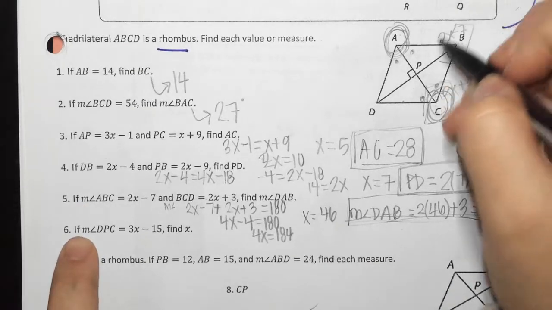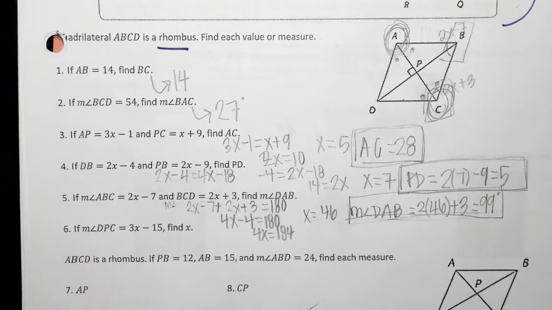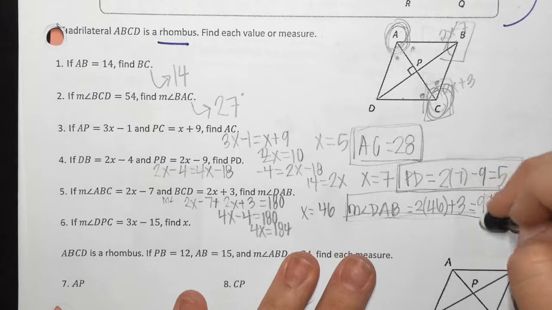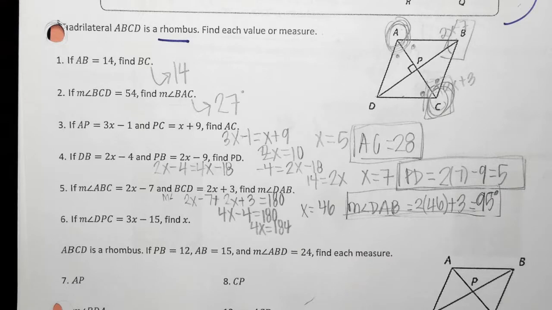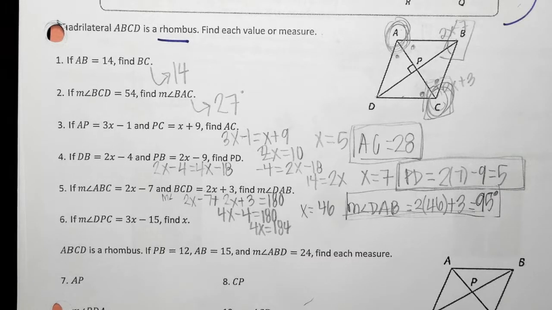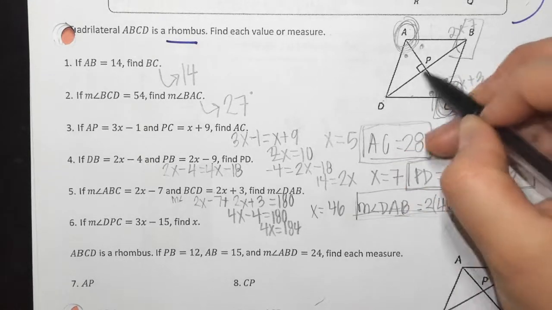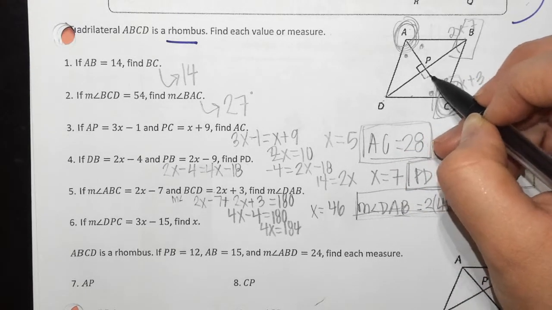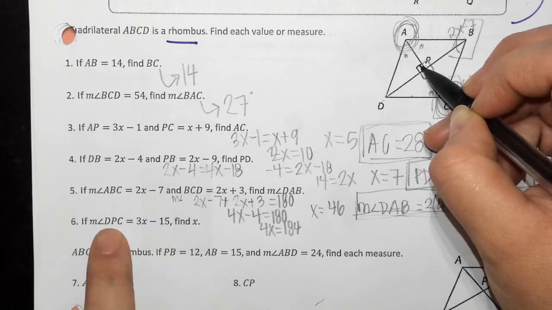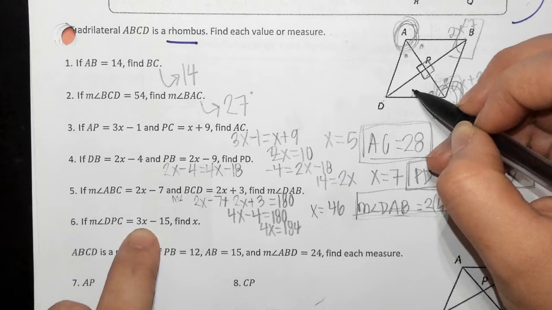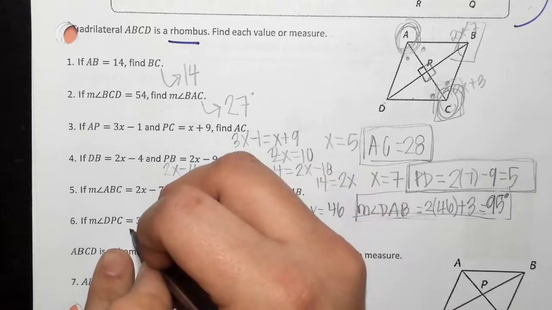Okay, number 6. 95 degrees. Marshall, what is going on? Okay, so we can dab a little closer. Twice 25 is 90. All right. We're good. DPC. How many degrees is this angle? 90, because they're all 90. So if you're given DPC is equal to 3x minus 15, how do you find x? Set this equal to what? 90.